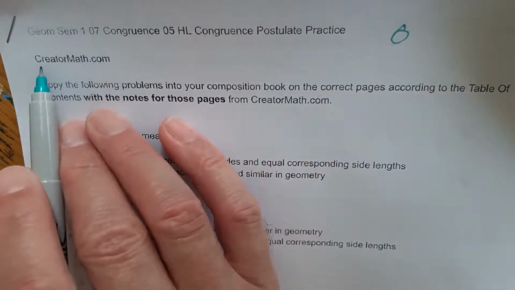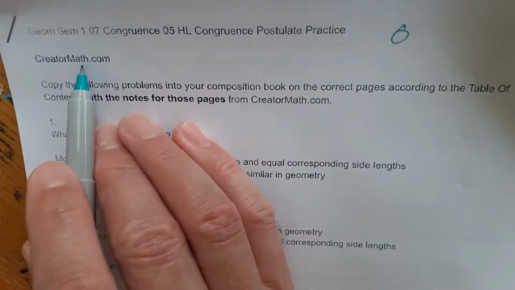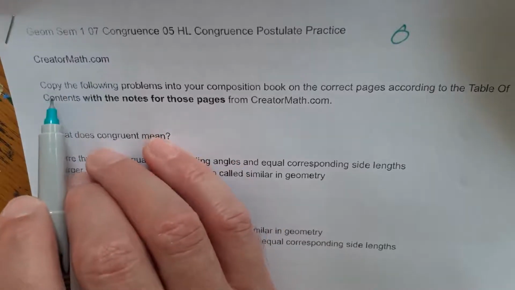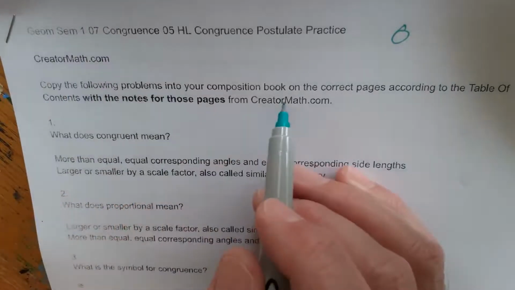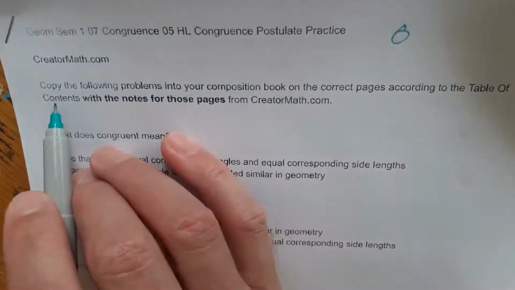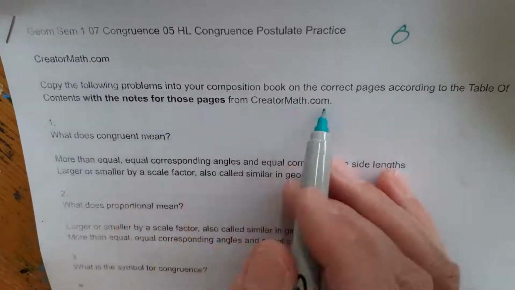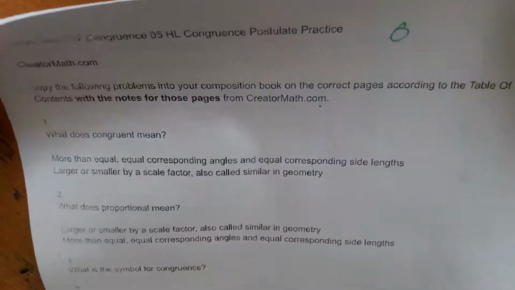You may have to Google creatormath.weebly.com to find the site. The instructions are: copy the following problems into your composition book on the correct pages according to the table of contents, with the notes for those pages from creatormath.com. Let me slide this up.